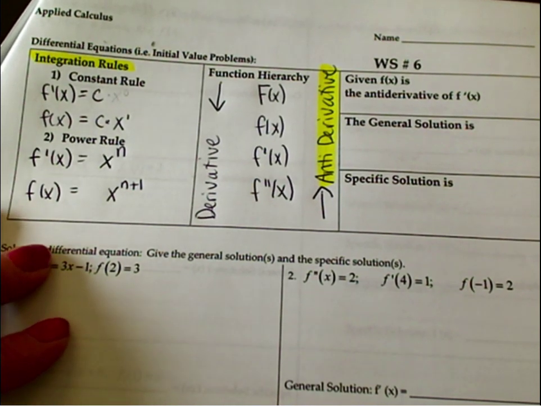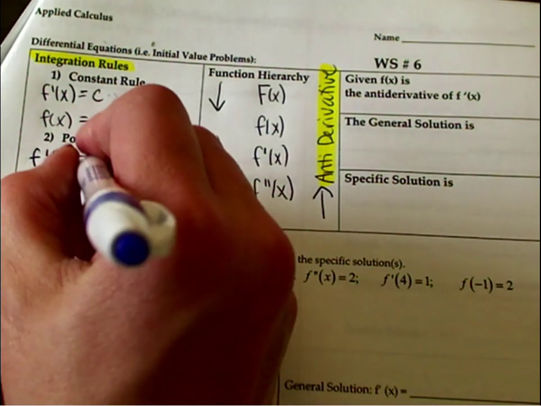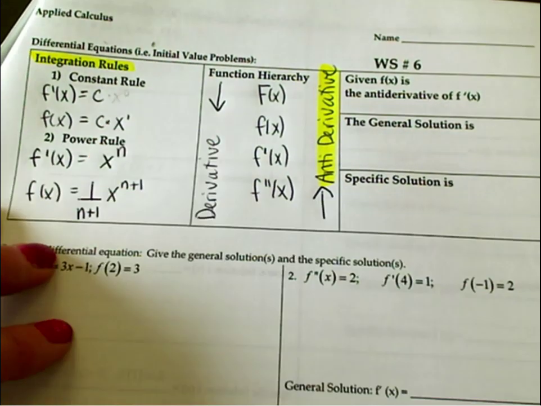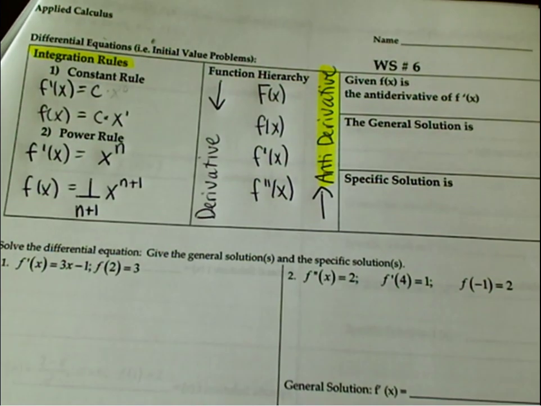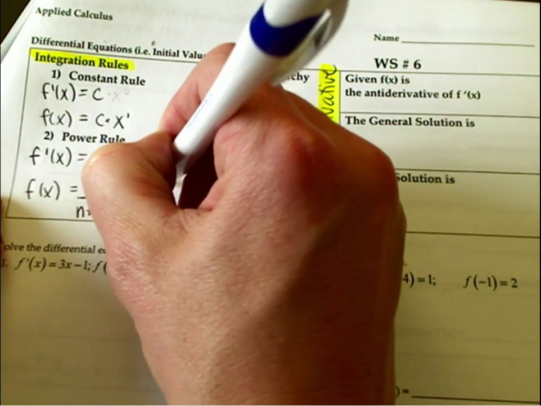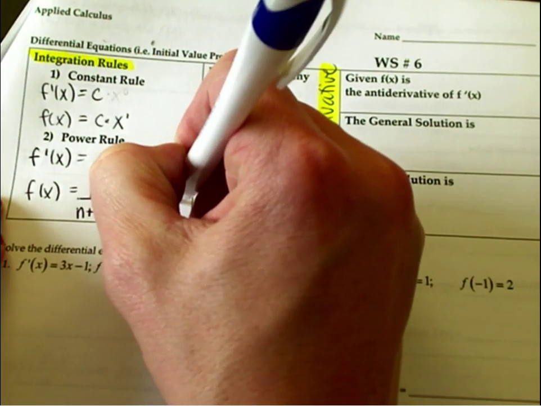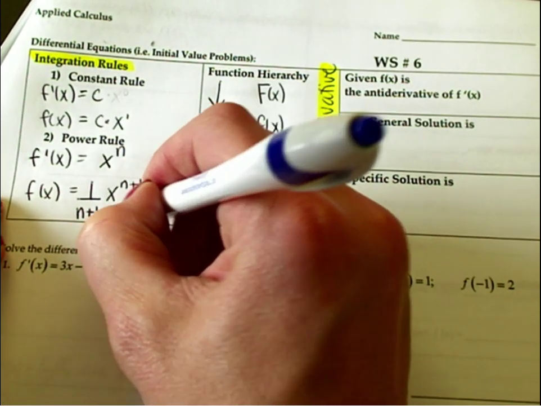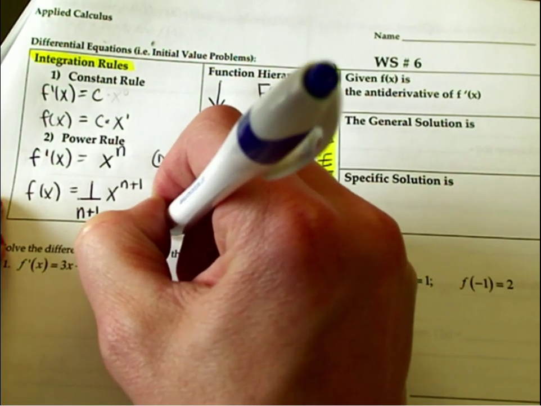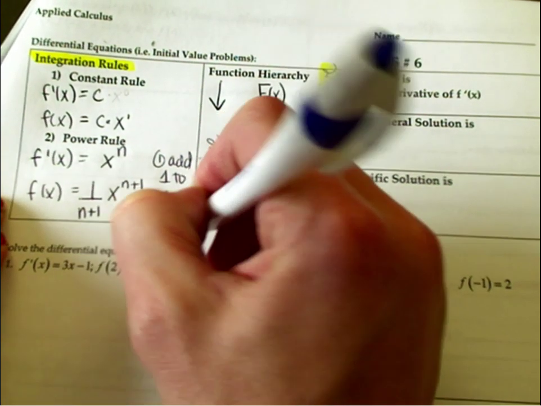Multiply by the reciprocal or divide by the same number. That's your rule. Okay? 2 steps. Add 1 to the exponent. Second step, divide by same number.